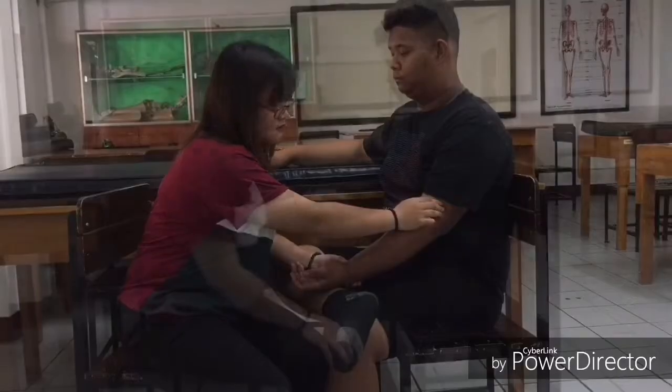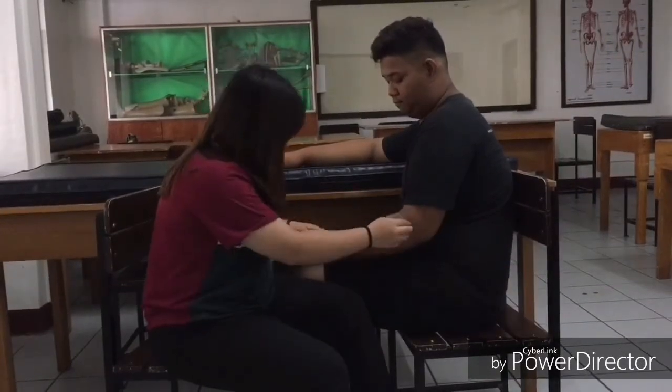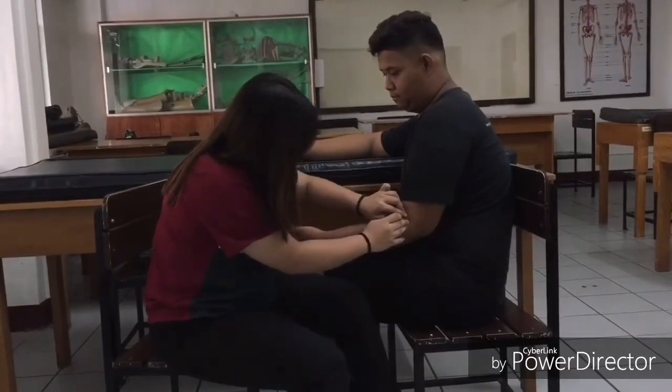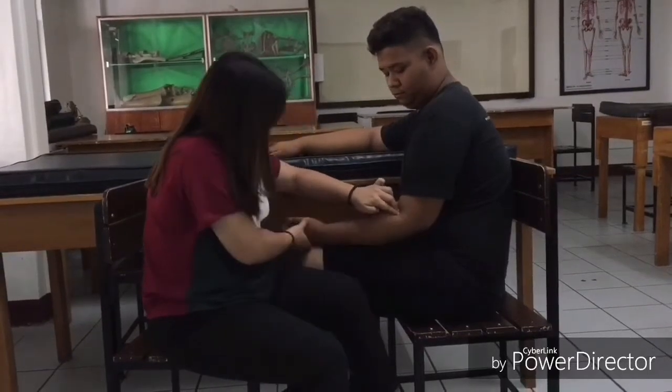Radial head. With the patient's arm abducted, ask him to maintain his elbow in flexed position. To orient yourself, relocate the lateral epicondyle and move your fingers about 1 inch distally until you find a visible depression in the skin just medial posterior to the wrist extensor muscle group.